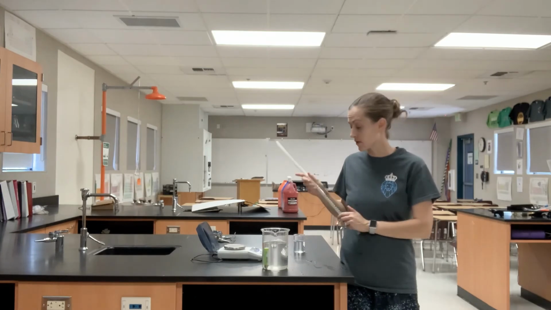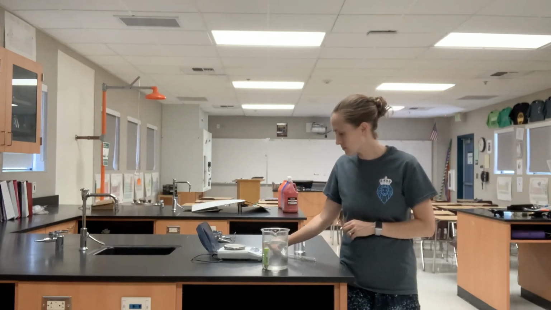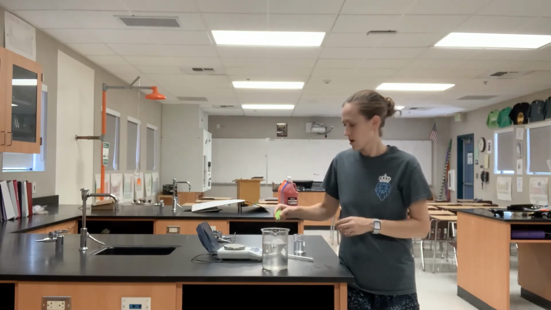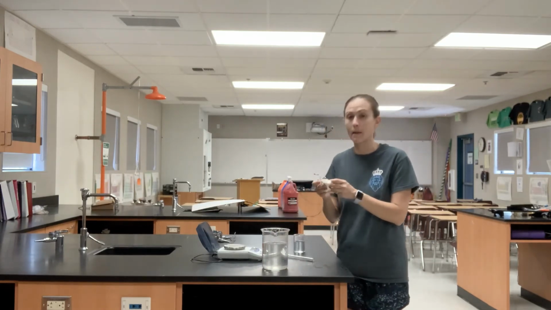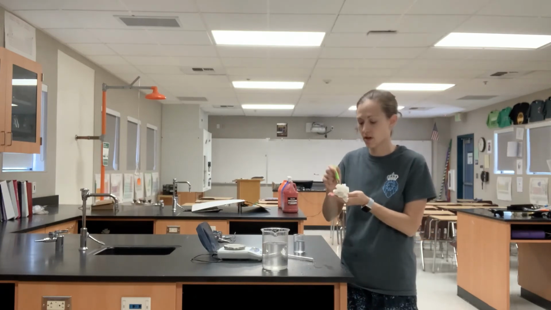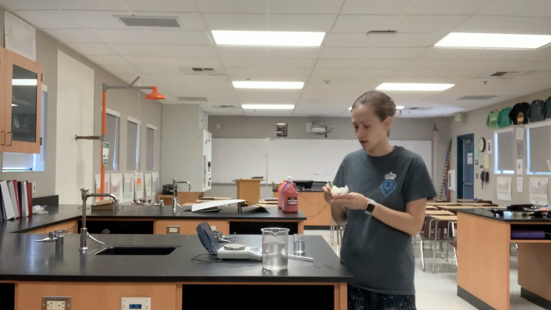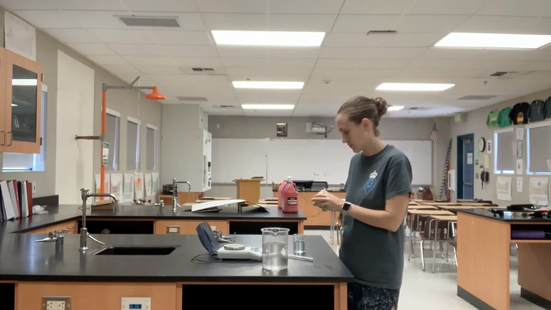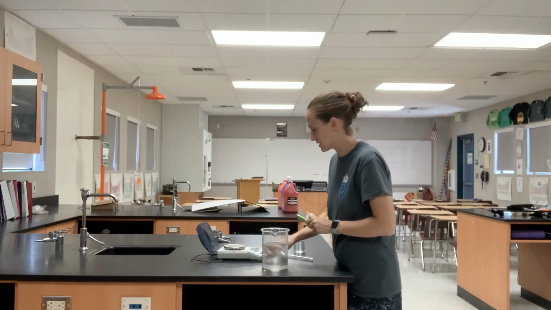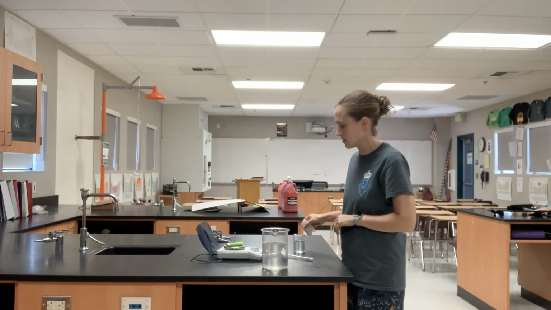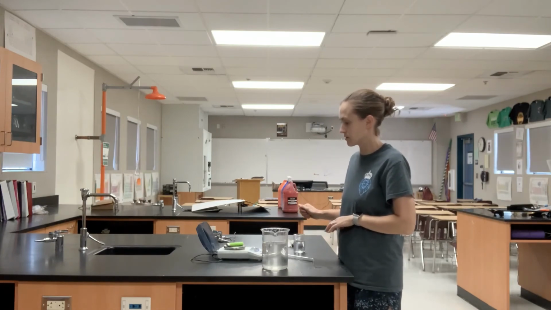So I now know the volume of gas that I released from the lighter. And so what I need to do now is figure out, okay, what mass of gas did I release from the lighter? Because the goal of this lab is for you to determine the molar mass of the gas. So I need to find the new mass of the lighter, so I'm going to dry it. Okay. And I'm going to zero my scale again. I'm going to put my lighter on my scale, and then I will have you read the new mass.